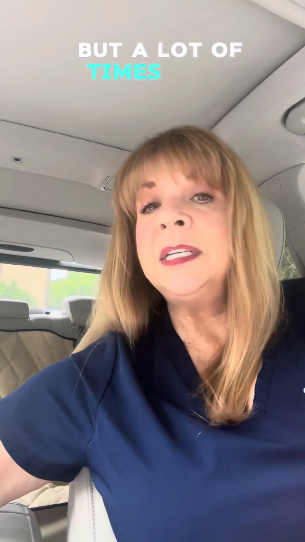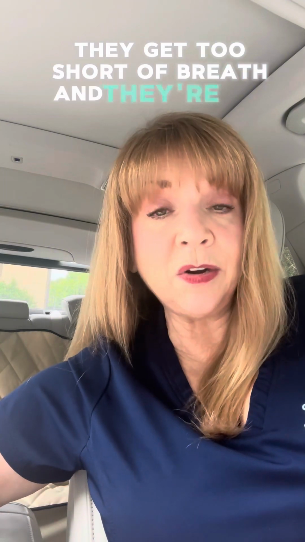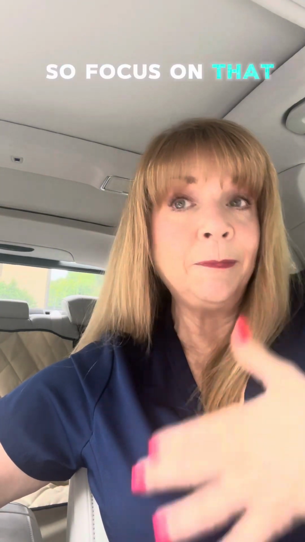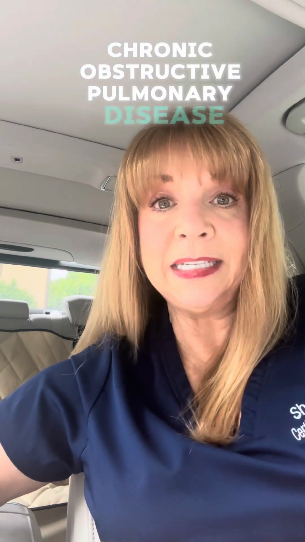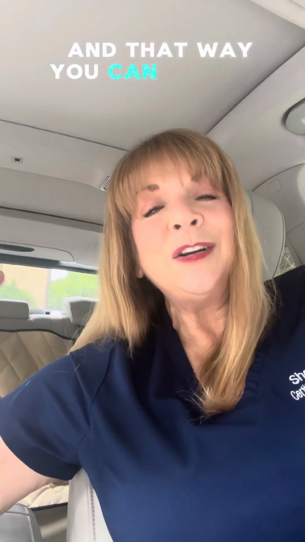Also, sometimes, especially with COPD patients, talk about what they're not able to eat anymore. They may be eating most things, but a lot of times COPD patients can't eat things like steak or things that take a lot of chewing because they're just too debilitated. They get too short of breath and they're not able to eat it. So focus on that they're unable to eat this food due to progression of terminal end-stage chronic obstructive pulmonary disease. And that way you can address the things you feel like you need to, but still support eligibility.